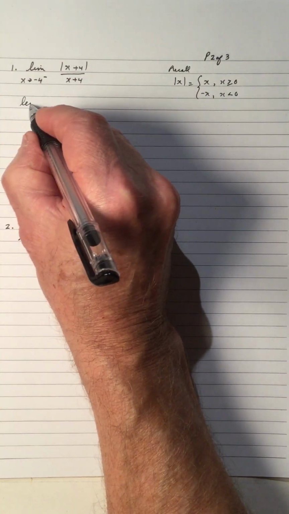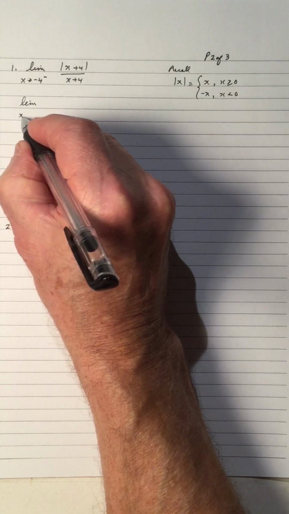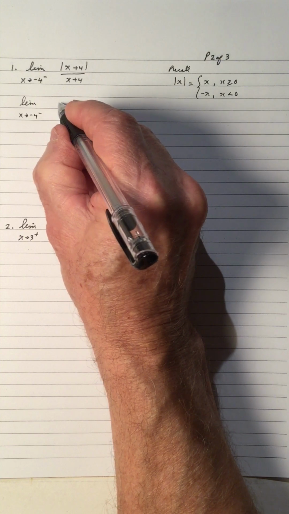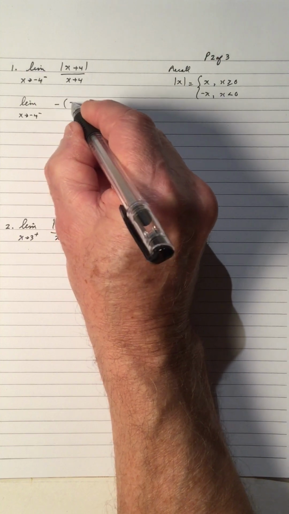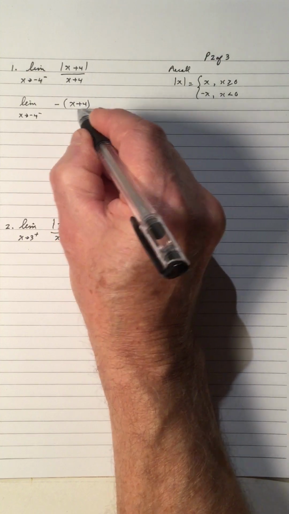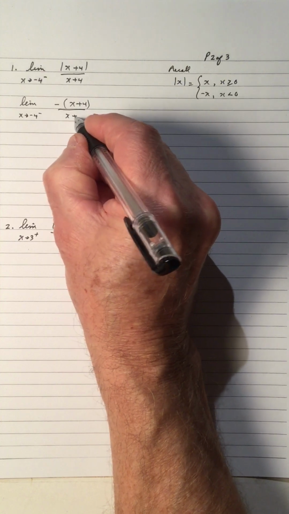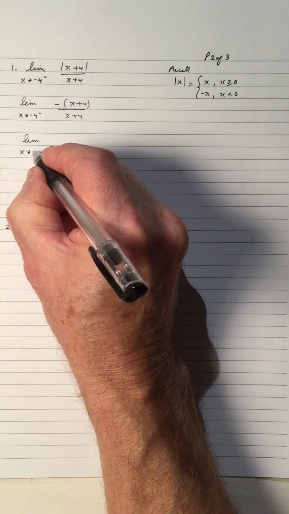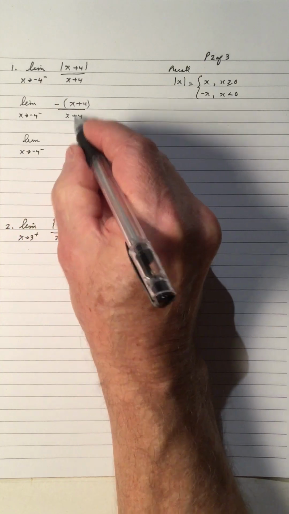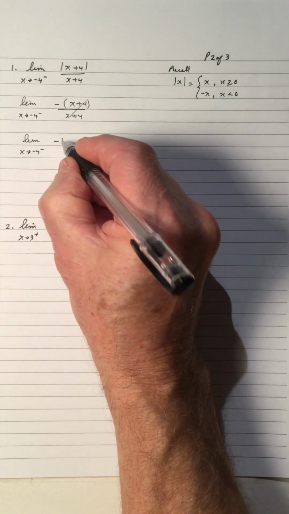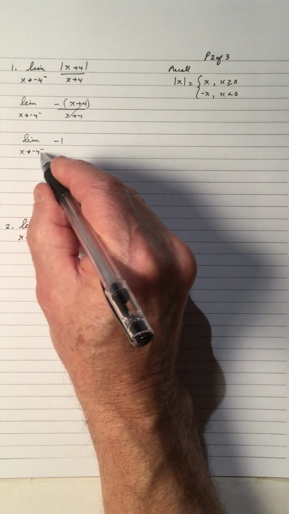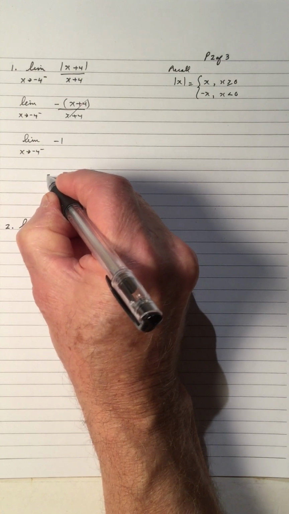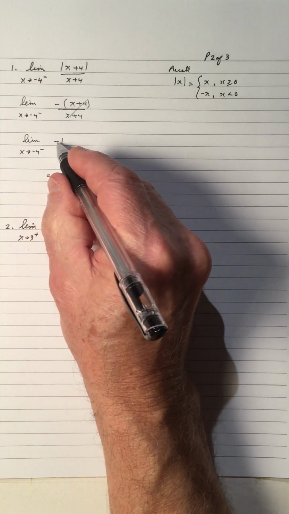So that means the limit as x approaches negative 4 from the left side is the negative of x plus 4 divided by x plus 4. So the limit as x approaches negative 4 from the left side, they cancel out, you get negative 1. So that limit as you approach from the left side, the answer is just negative 1 because there's a constant.